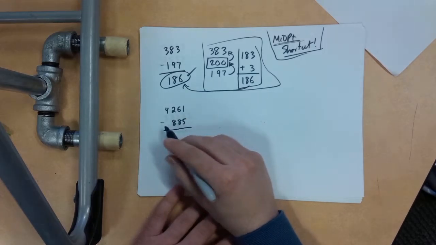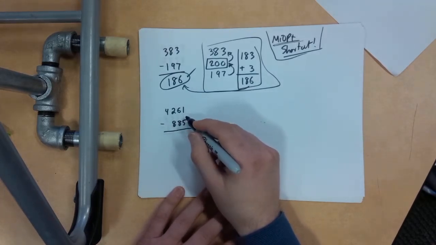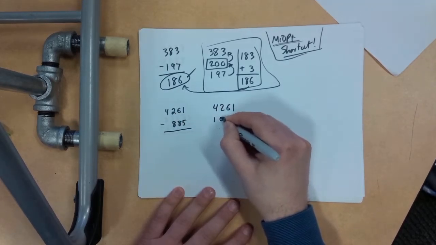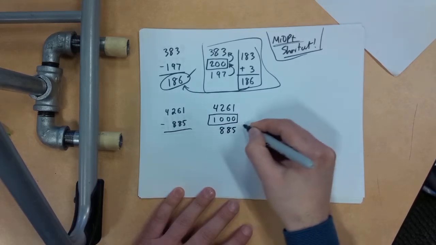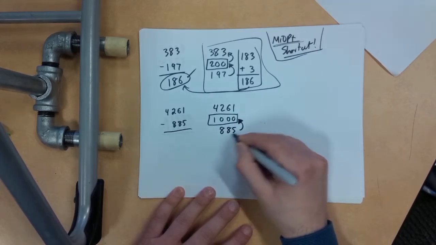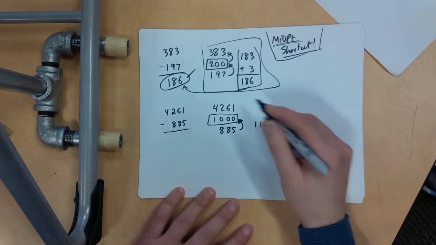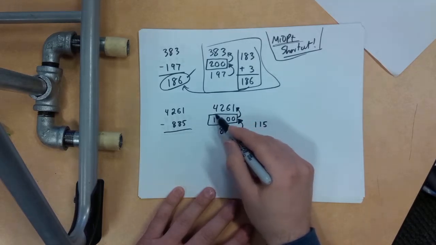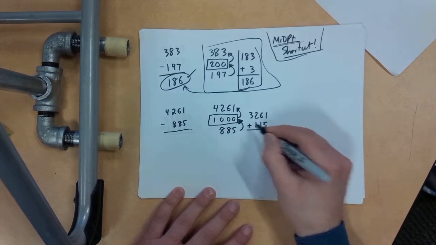Now here, this one here, I'm thinking I want an easier number. Now 900 is between here and here, but that's a little tricky. How about 1,000? 4261. There's my bathroom break at 1,000, and then there's 885. Now what I know about complementary numbers, 885 to 1,000, that's only 115 miles or 115 kilometers to drive, and 1,000 to go to this far on this big road trip is 3,261.